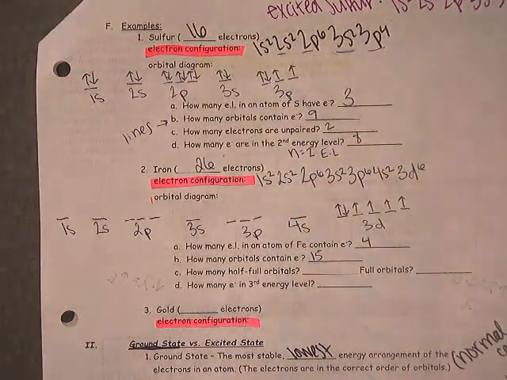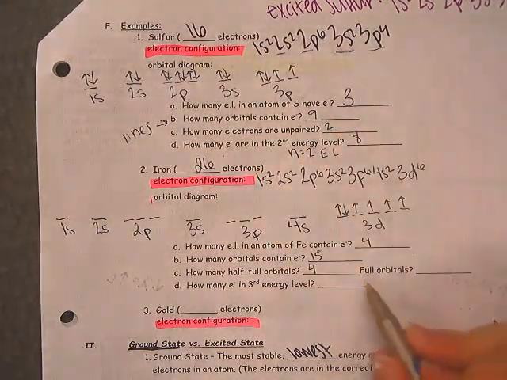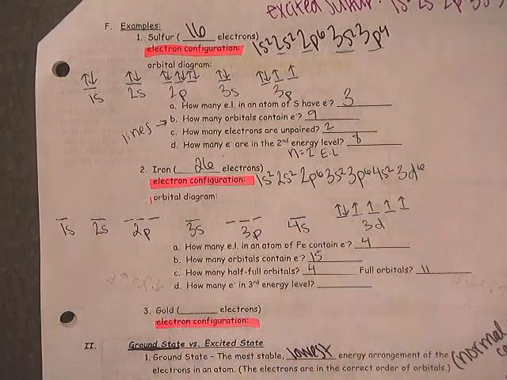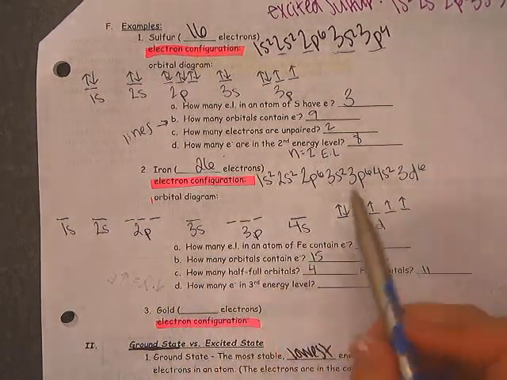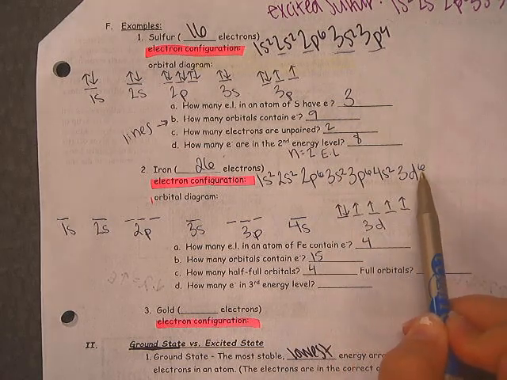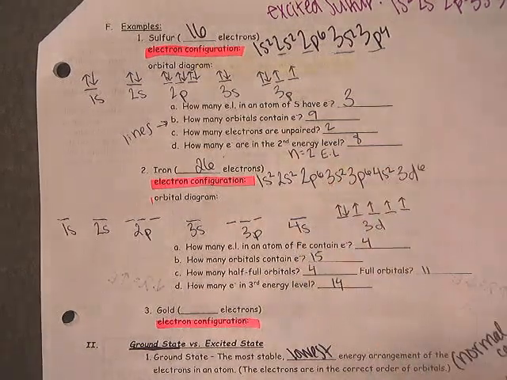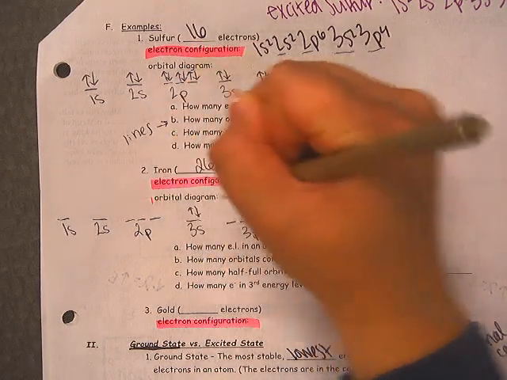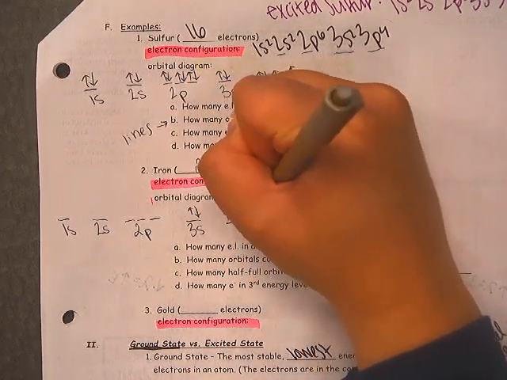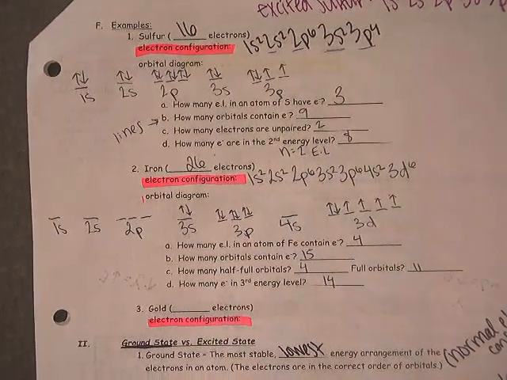How many half-full orbitals are there? We have 1, 2, 3, 4. And how many full orbitals? That would be 11. So counting all of these plus that one, 11. And then how many electrons in the third energy level? I have 2 plus 6 is 8, plus another 6 is 14. Which should be the same because this would have 1, 2, 3, 4, 5, 6, 7, 8, 9, 10, 11, 12, 13, 14. And I'll stop that there.